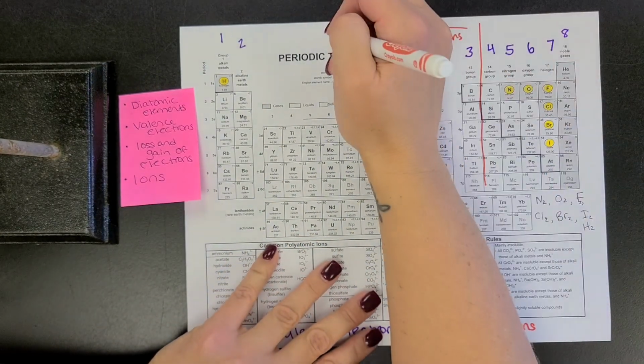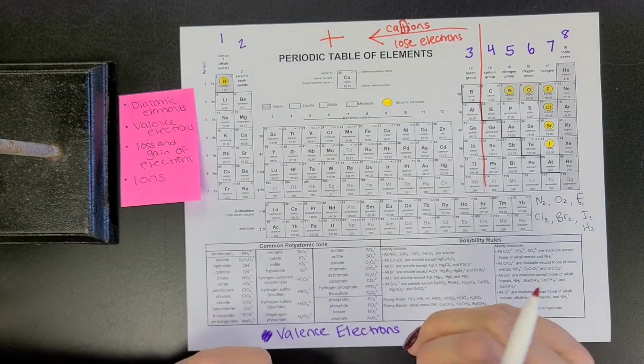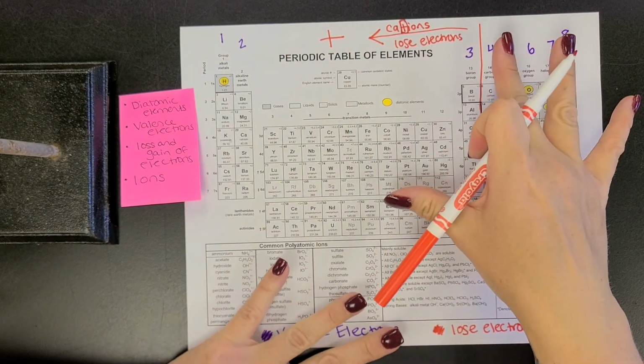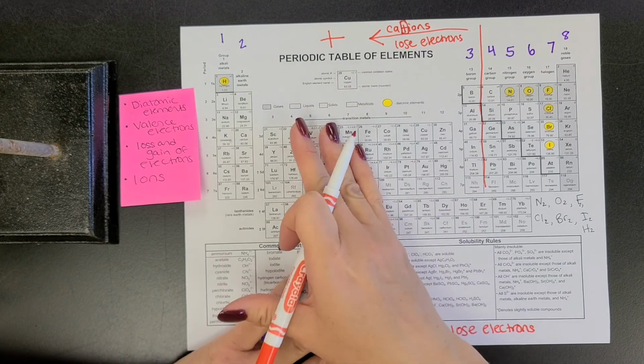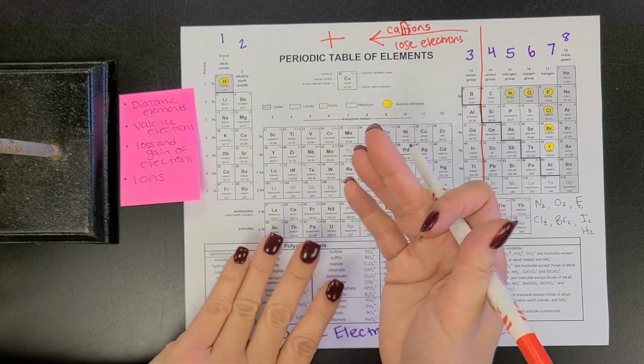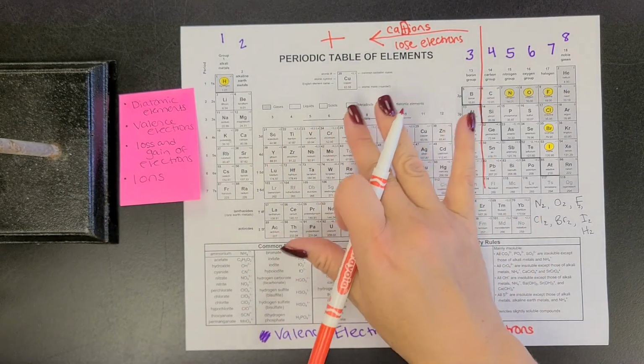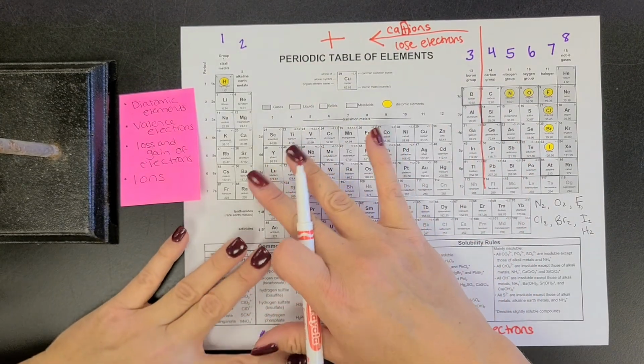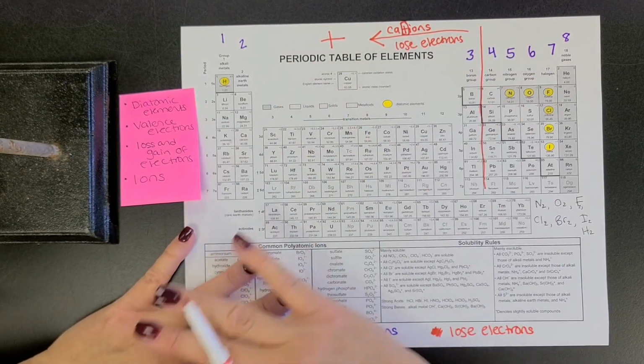It's a little bit confusing that positive means losing electrons, but if you think about it, electrons are negatively charged. So if you lose electrons, that means you have more protons than you have electrons, so you form a positive ion.